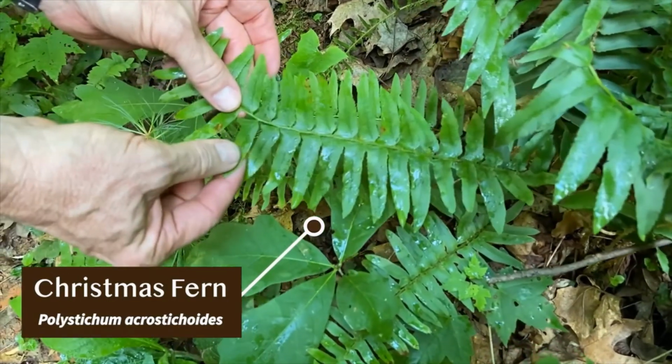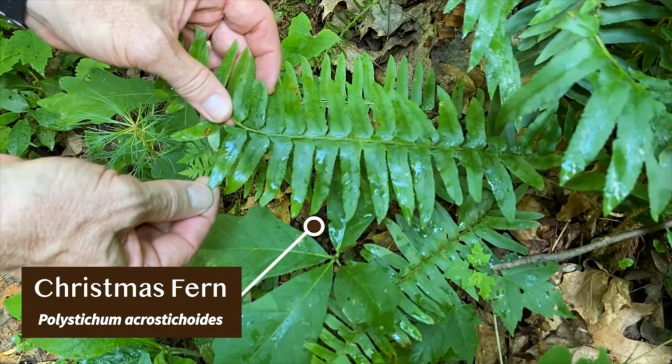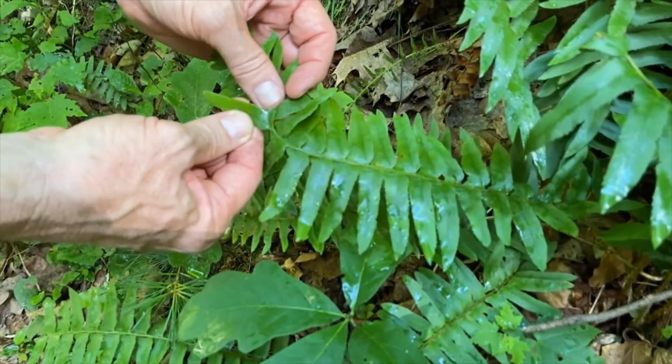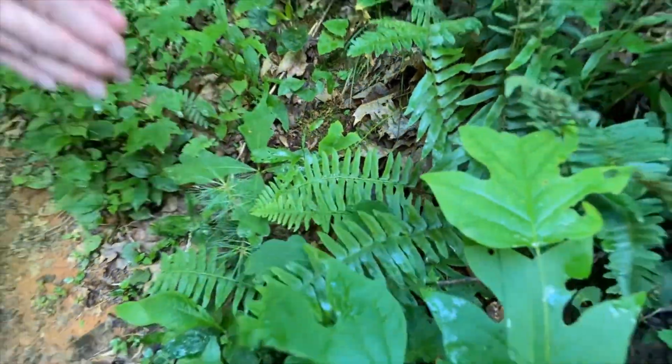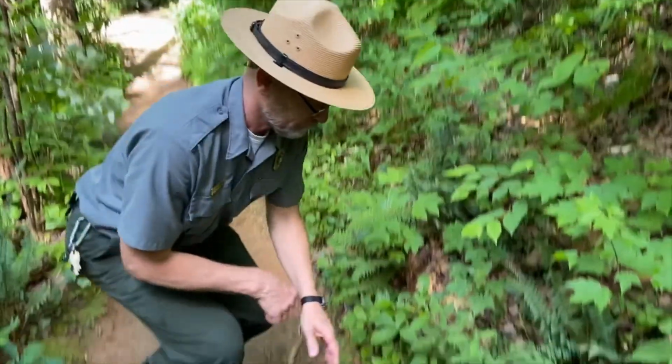You notice a little leaflet here that shows, some say it resembles the stocking hanging at the fireplace, or if you turn it, you can kind of make out Santa's sleigh out of it. But anyway, it's called Christmas fern. It is evergreen, stays green all the year. As do these little plants down here.